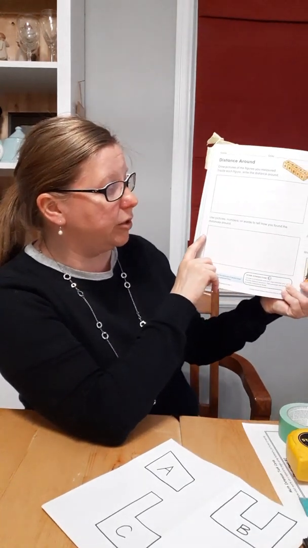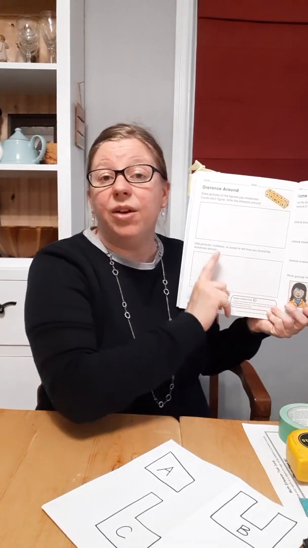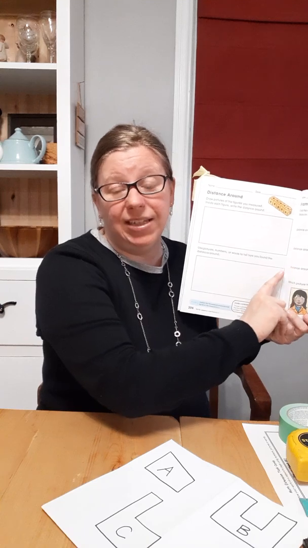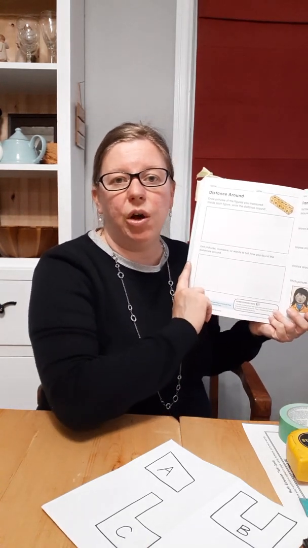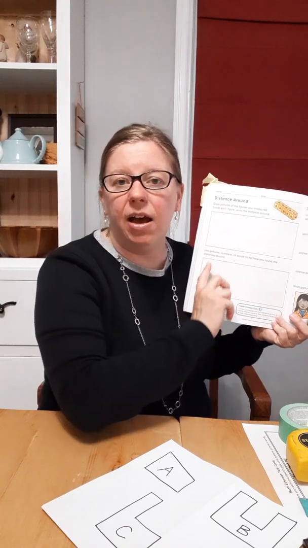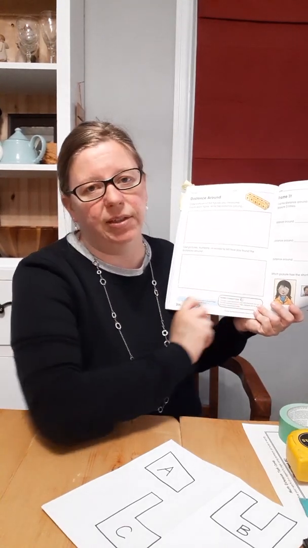On the bottom it says use pictures, numbers, or words to tell how you found the distance around. This is where you will write your number sentences that show the numbers that you added together to get the sum that equals the perimeter. You could also tell with a sentence, I added each segment up to get the total number.